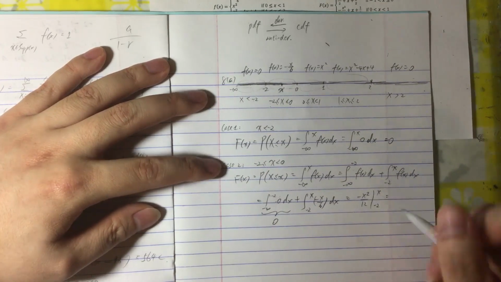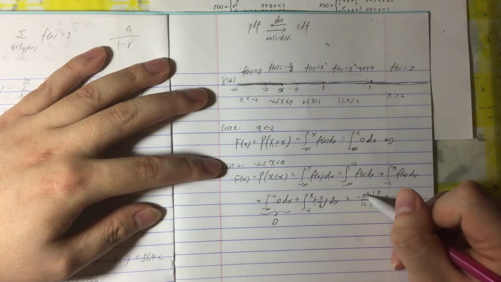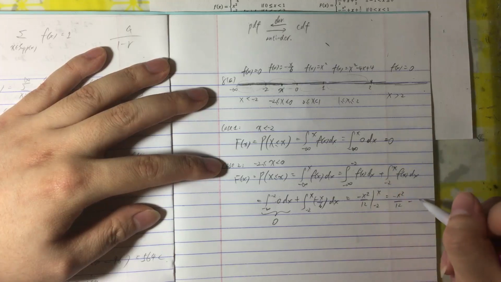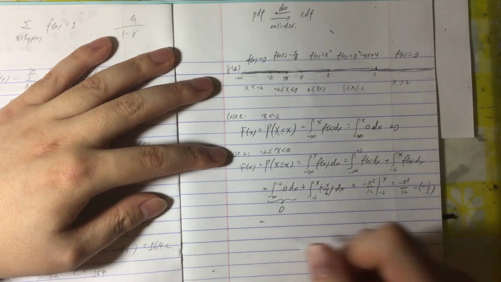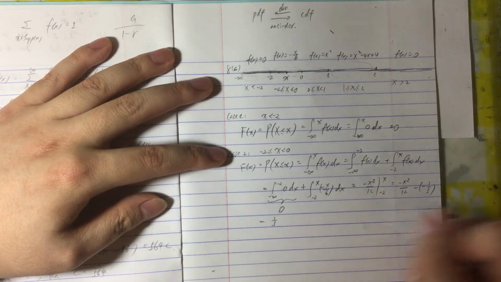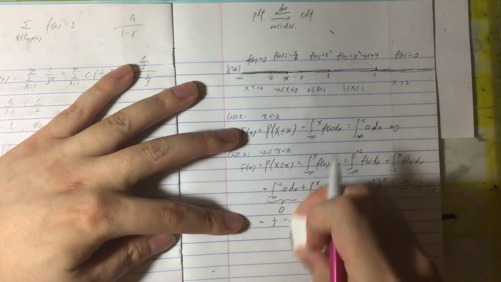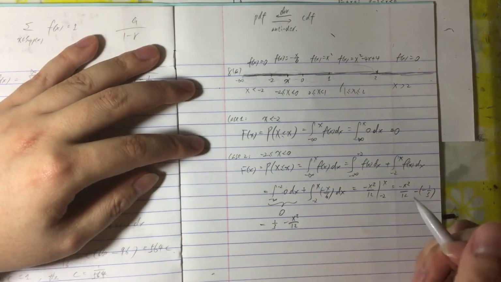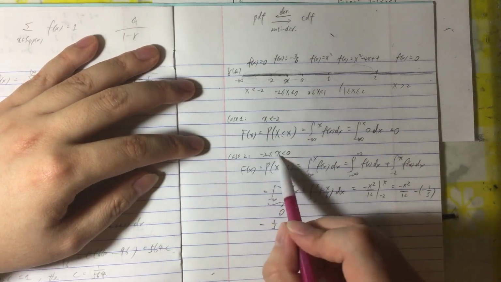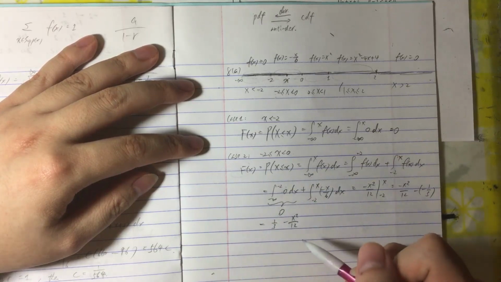If I plug in x, it stays the same. If I plug in negative 2, negative 2 squared is 4. 4 over 12 is 1 over 3. So I get negative 1 over 3. Simplify, that's 1 over 3 minus x squared over 12. So if x is between negative 2 and 0, the CDF F of x is 1 over 3 minus x squared over 12. That's case 2.